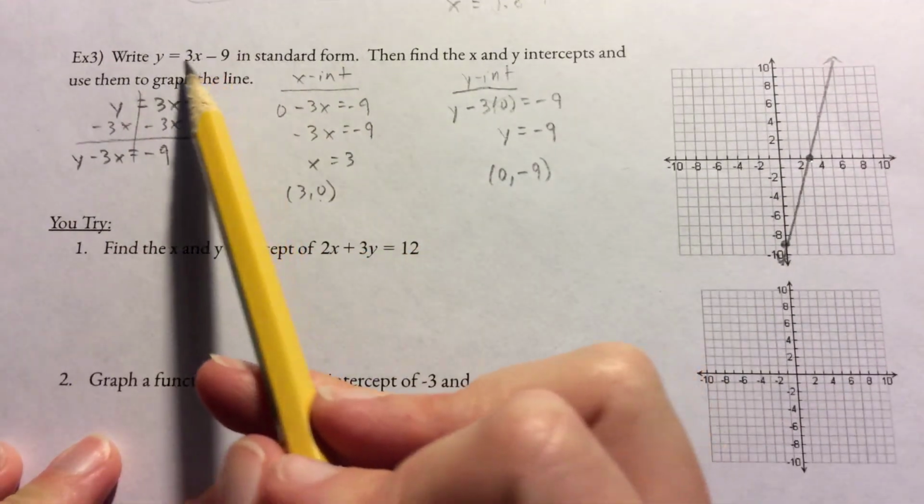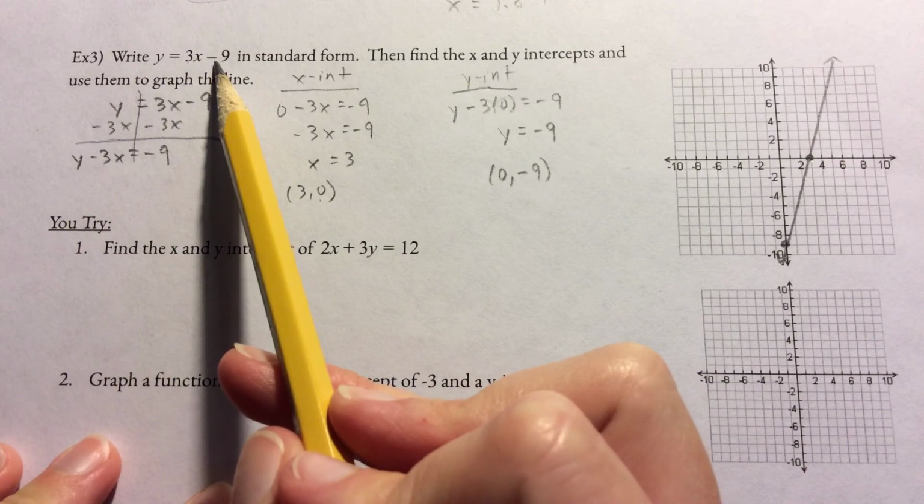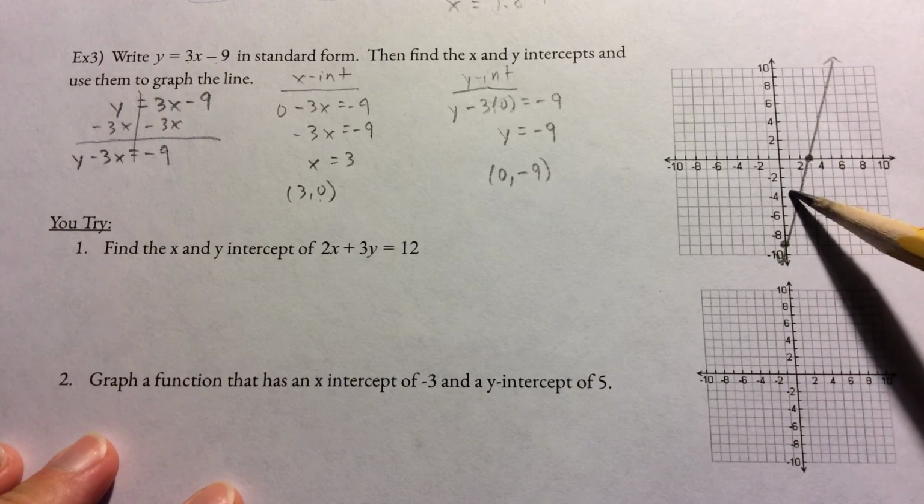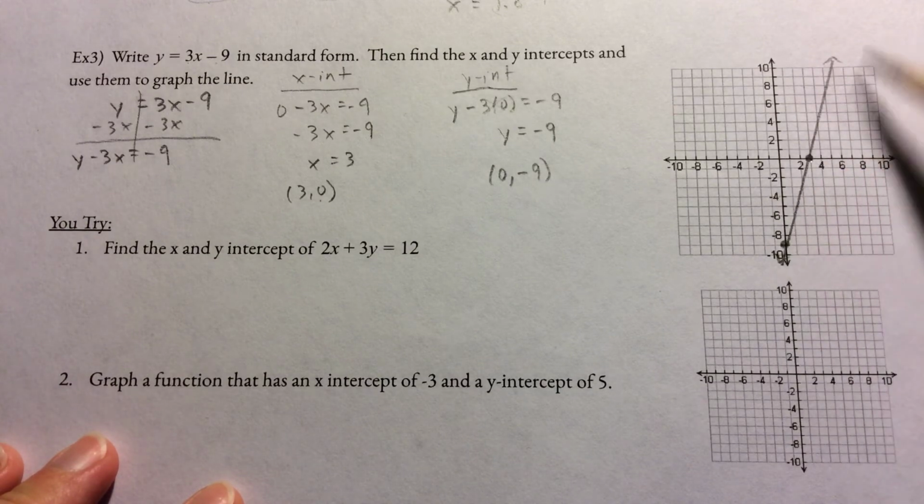Now if you think about this from what you remember in the past, you could look at this and say, oh, well, I know that that has a slope of 3 and a y-intercept of -9. And that's the same thing we have here. Here's my y-intercept, and I would have gone up 3 over 1, up 3 over 1, up 3 over 1, and I would have got that same exact line.